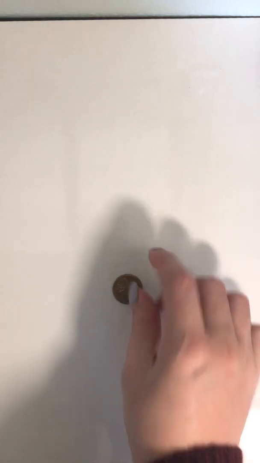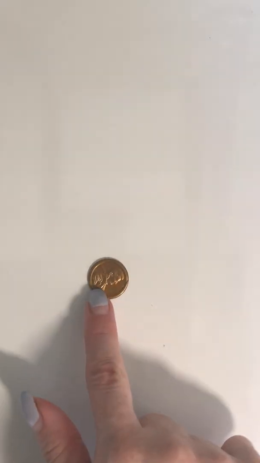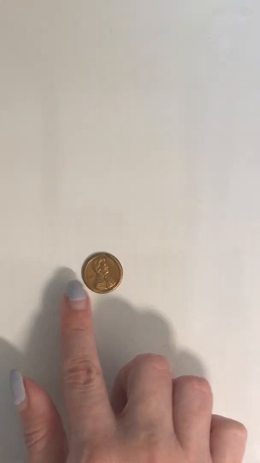So if we use money, money can help us count by fives. This right here is a penny. That is worth 1 cent. So you know that a penny has a copper color, it's brownish, it's a little small. If you were to look at a penny, the edges are smooth. So there are no bumps, no ridges. So that's worth 1 cent.